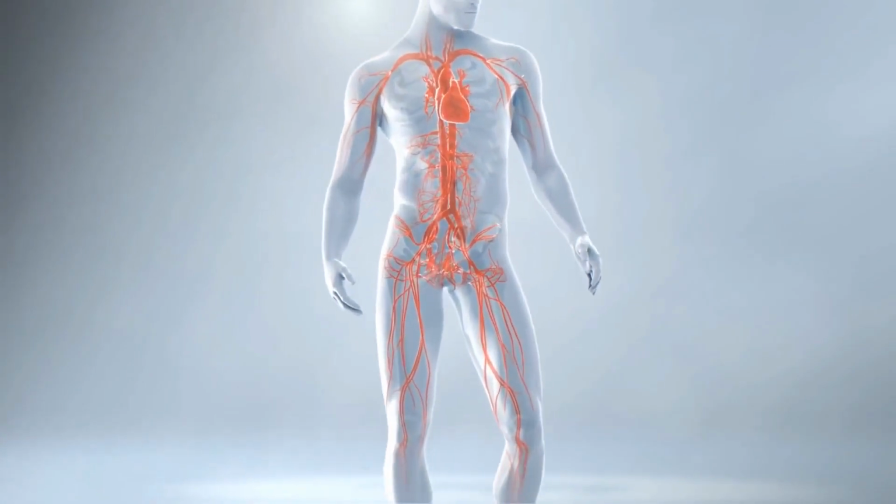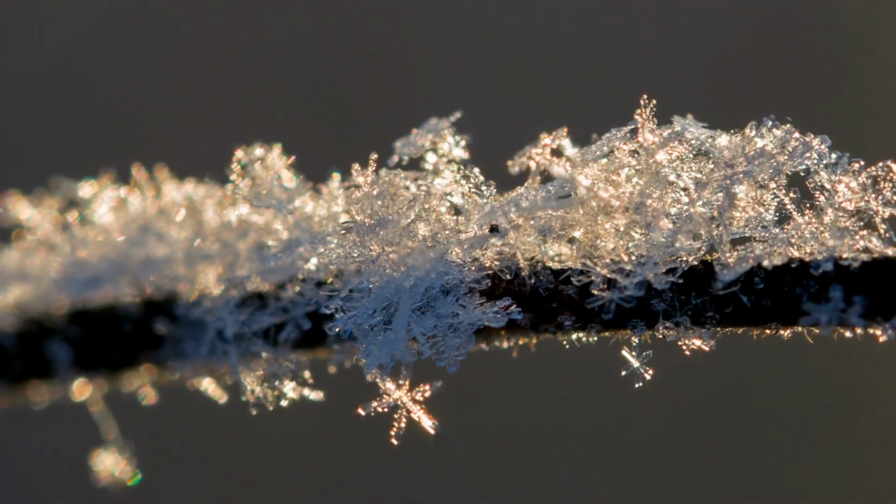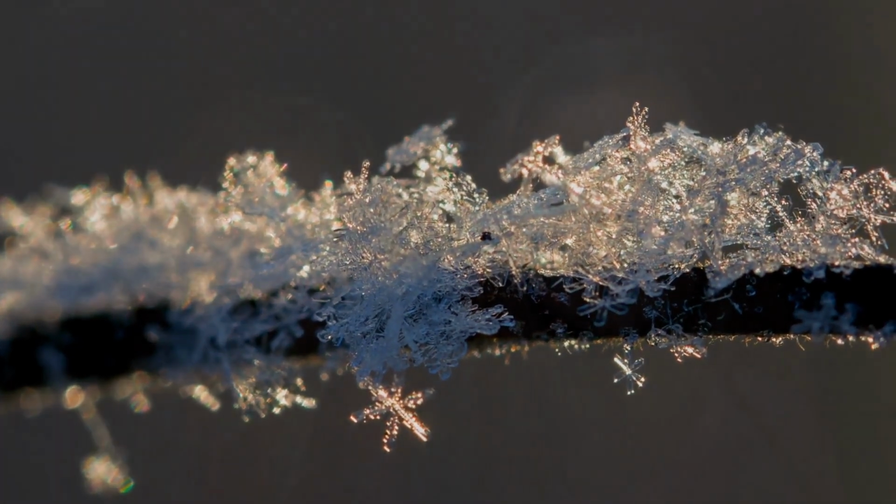Virtually every cell in your body contains DNA that makes you, you. Just like snowflakes, no 2 people in the world are alike. Even monozygotic twins are not genetically identical.